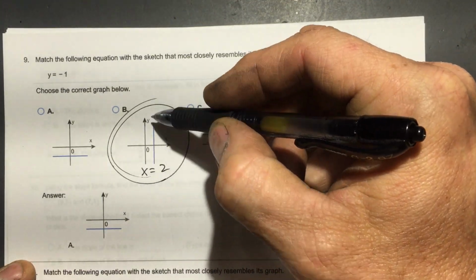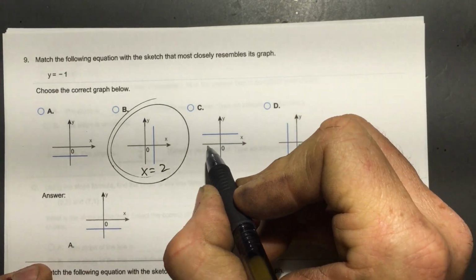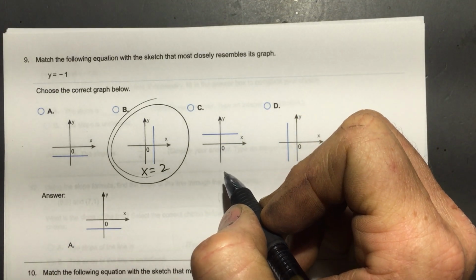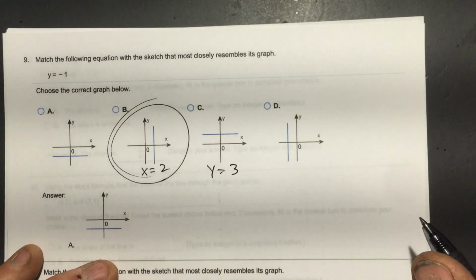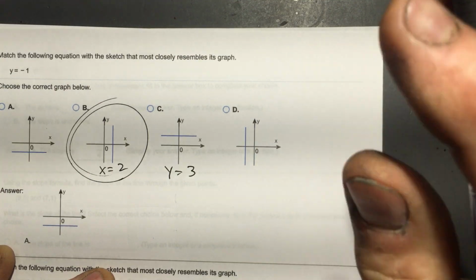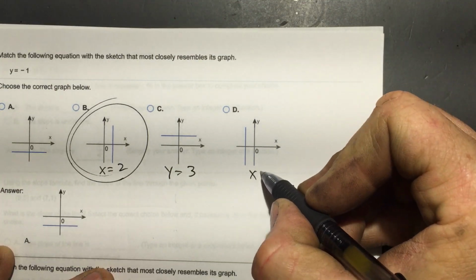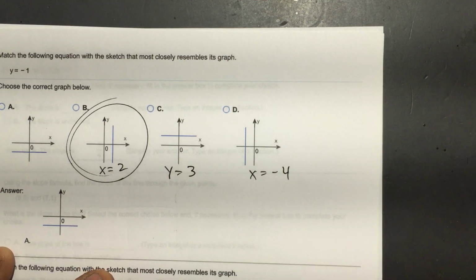Because there's no y in this because it doesn't cross the y-axis. See, this one does not cross the x-axis, so it does not have x in it. So this is going to be a y equals maybe 3 or something. And this one here, again, it does not cross the y-axis, which means it has no y in it. So this is going to be x equals, and of course this could be like negative 4 or something. I don't know.